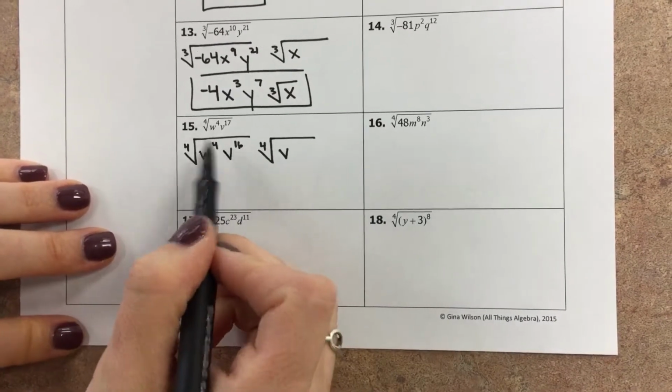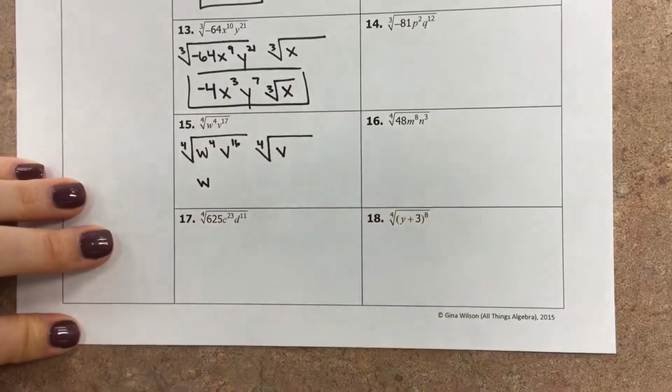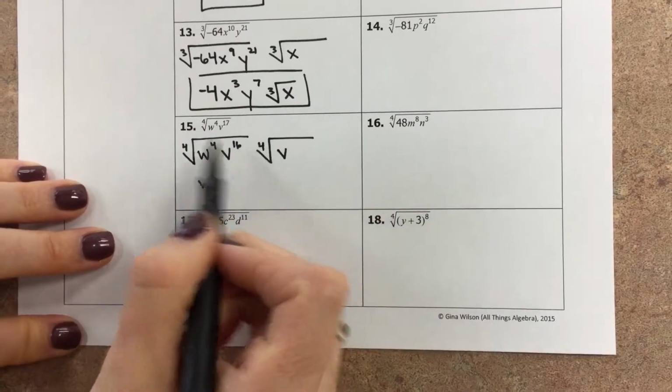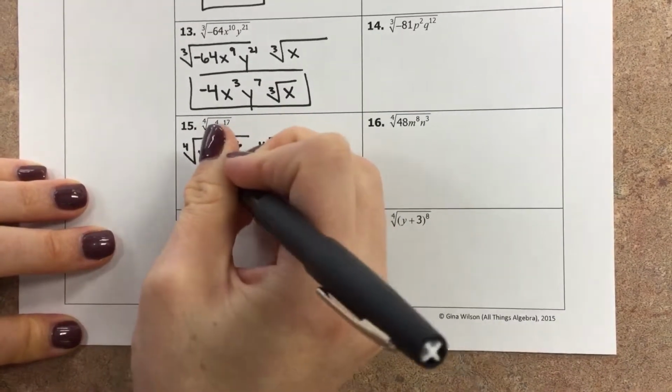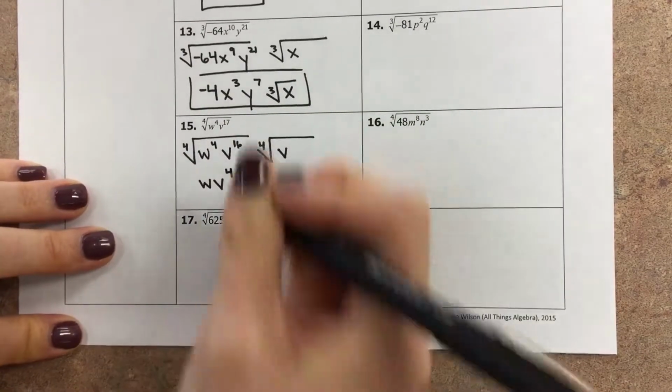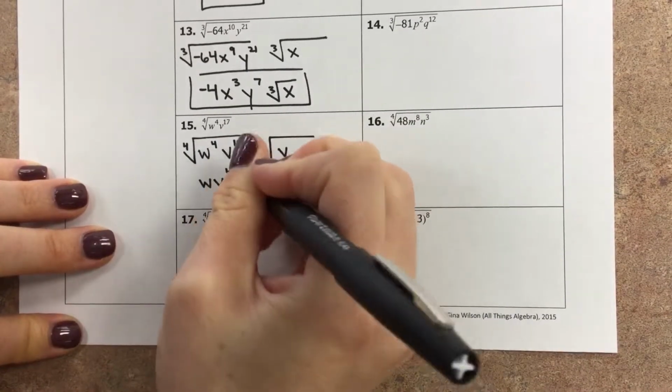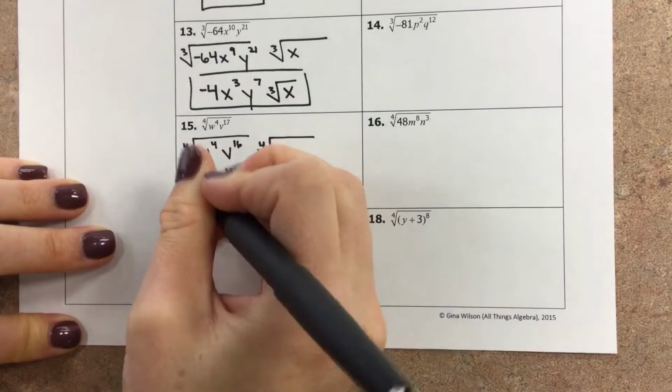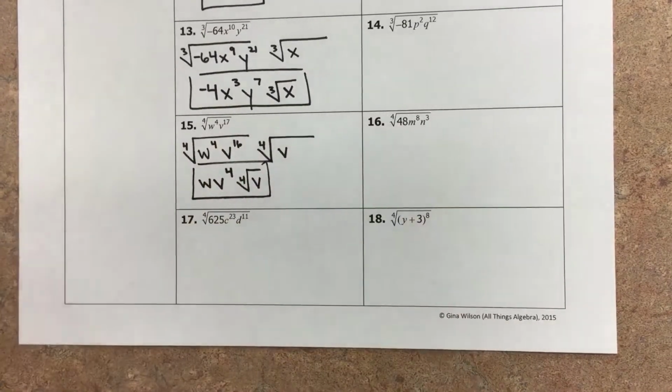So I just do my quick trick. 4 divided by 4 means w to the first can come out of the radical. 16 divided by 4 means v to the fourth can come out of the radical. And don't forget to include the index when you write your leftovers. So that's our final answer for number 15.